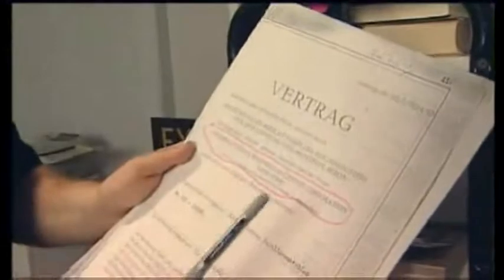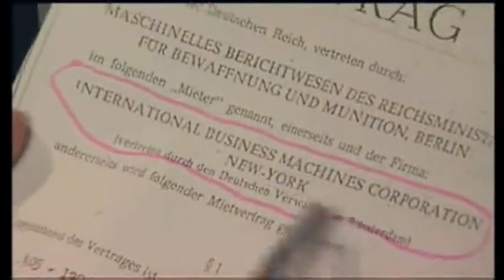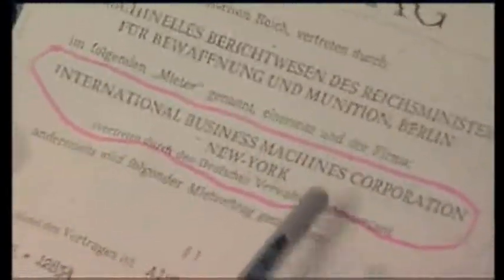This is a typical contract with IBM and the Third Reich, which was instituted in 1942. It's not with the Dutch subsidiary. It's not with the German subsidiary. It is with the IBM Corporation in New York.